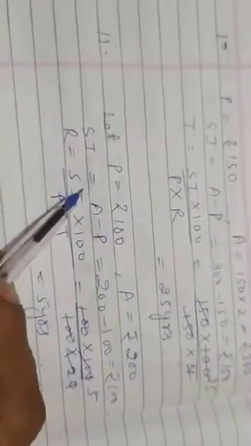Next, 11th: at what rate of simple interest will a sum of money double itself in 20 years? In this question, we will calculate rate. Let us suppose principal is rupees 100. So amount is double, means amount will be rupees 200. SI is amount minus P, 200 minus 100, is rupees 100. Rate is equal to SI into 100 upon P into T. SI is 100, principal is 100, 100 into 100 upon 100 into 20. Do the cutting. 5% is your answer.